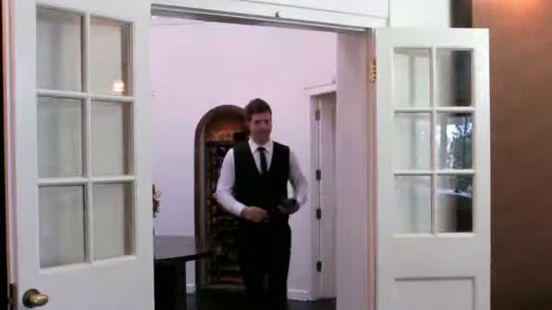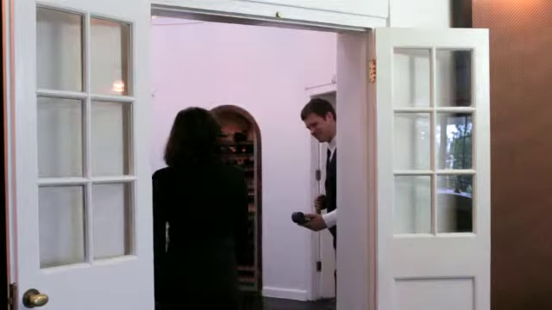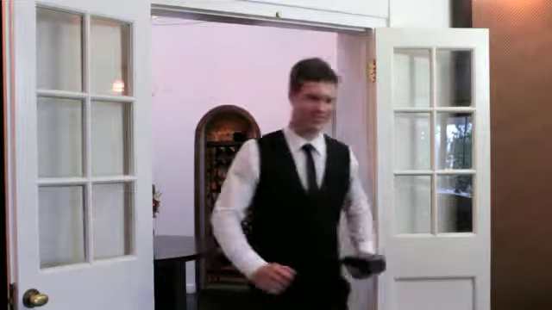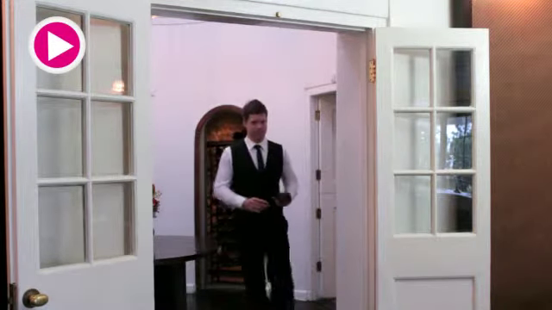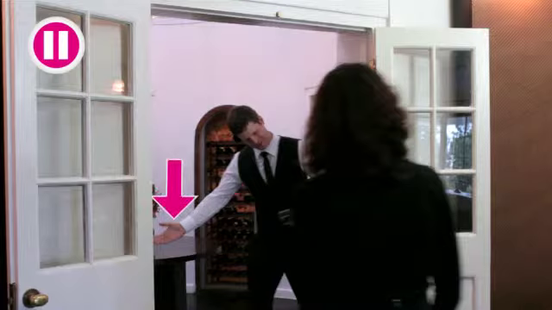Gestures. See how this waiter motions with his hand and nods his head as he stands aside for this guest to pass. He doesn't actually say anything, but with his hand gesture he says, "You go first," while he nods his head in a polite greeting.